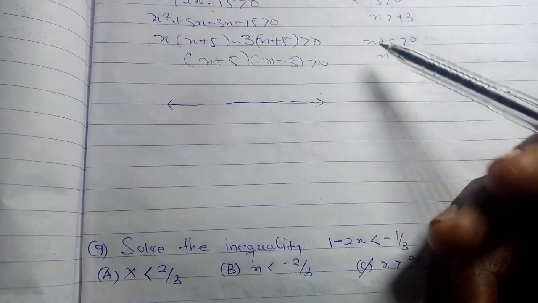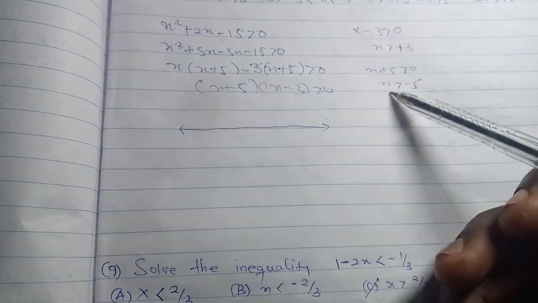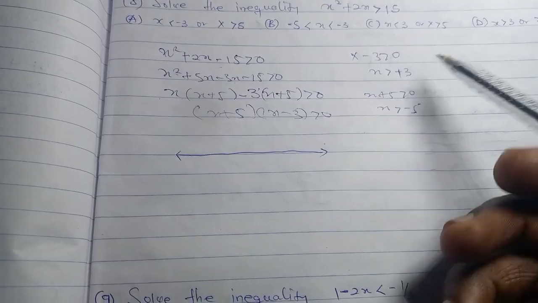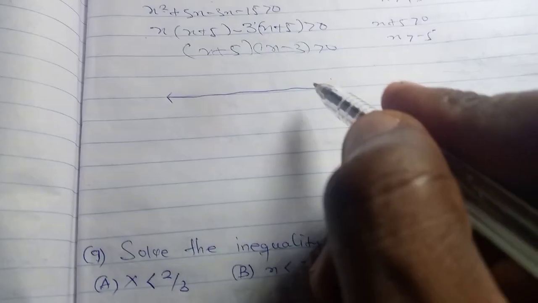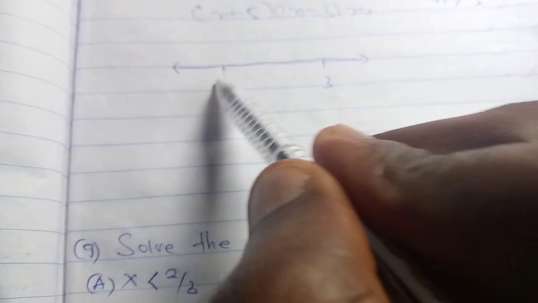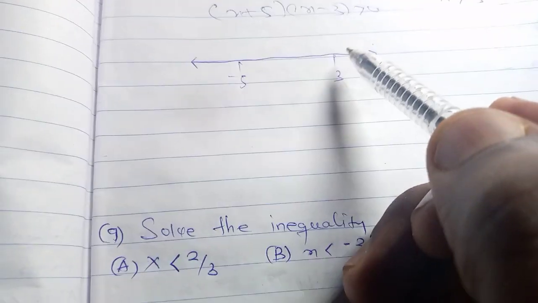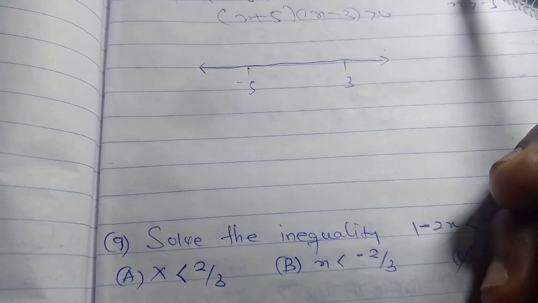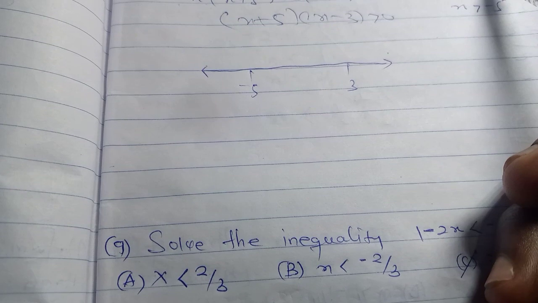Now, ignoring the inequality signs, let's concentrate on these numbers, 3 and negative 5. Now, the values of x: greater than positive 3, right?